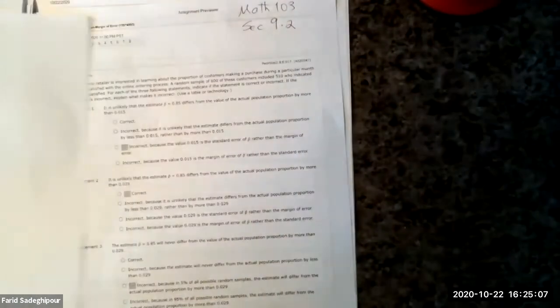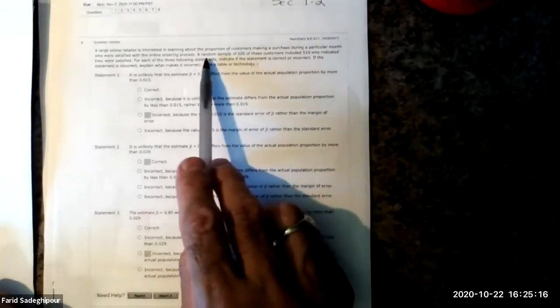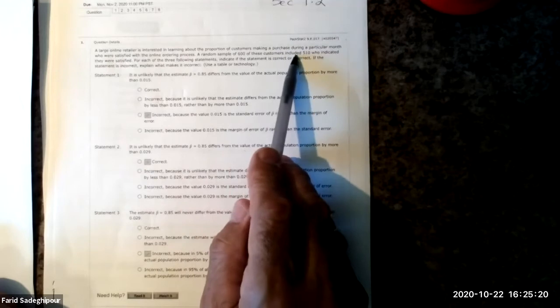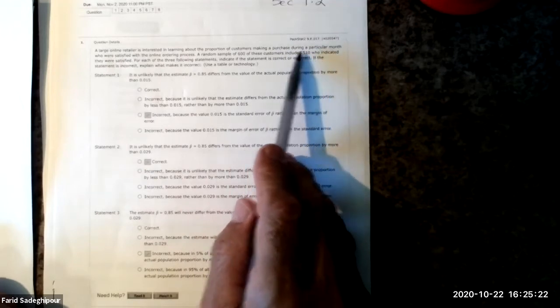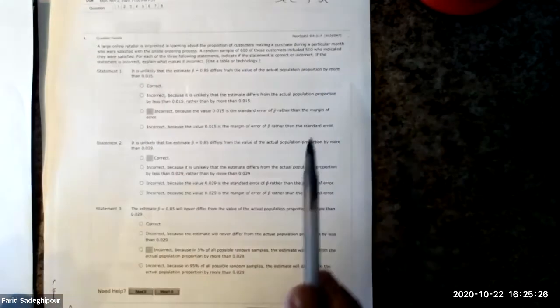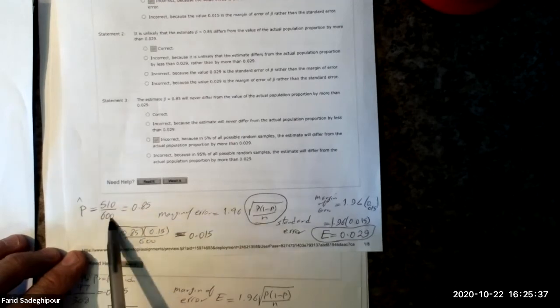And then that brings us to 9.2. Basically, all the problems in 9.2 are very, very similar. What we do, like in this one, they are taking a random sample of 600 customers, including 510 who indicated they were satisfied. 510 out of 600. If you divide, that gives you the proportion of the sample. Proportion of the sample is 510 out of 600.